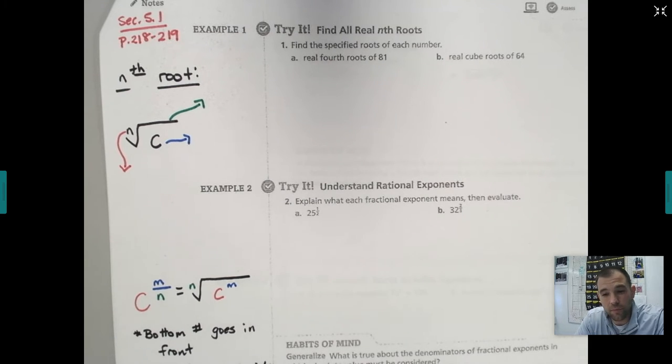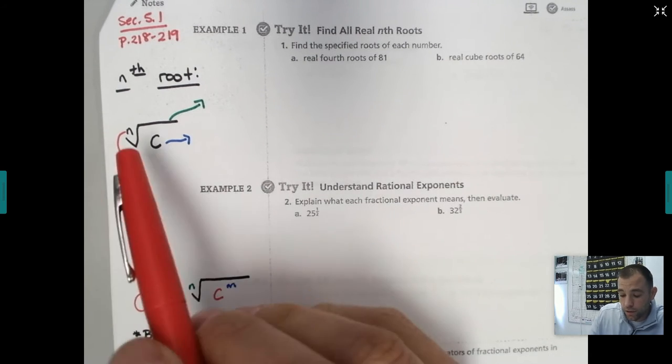An nth root is basically like a square root or a cube root or a fourth root. You just don't know what the root is. You don't know if it's square or cube or fourth or fifth or sixth or seventh root. So this applies to anything. Here's what it looks like.